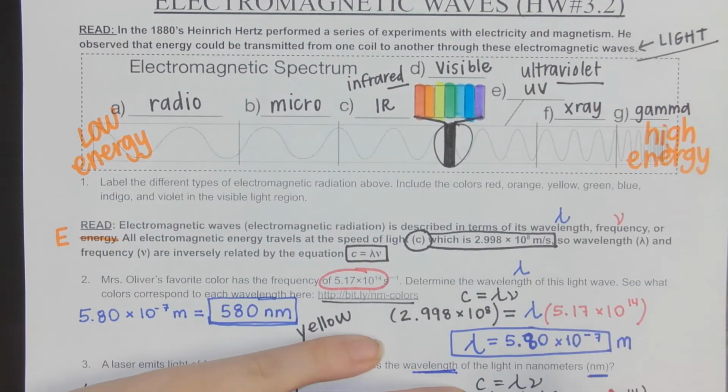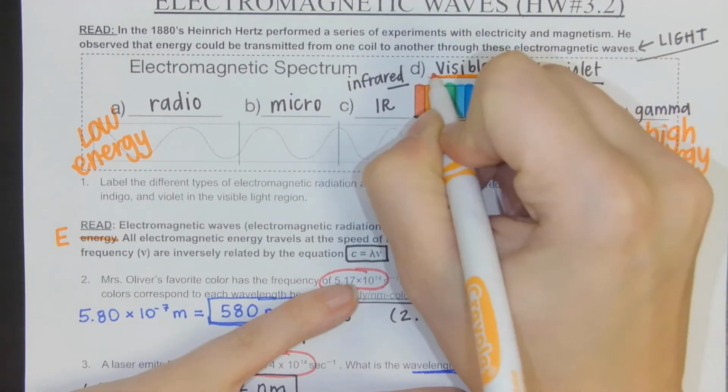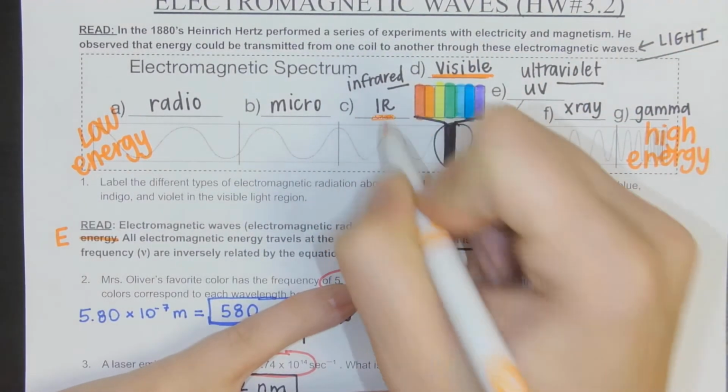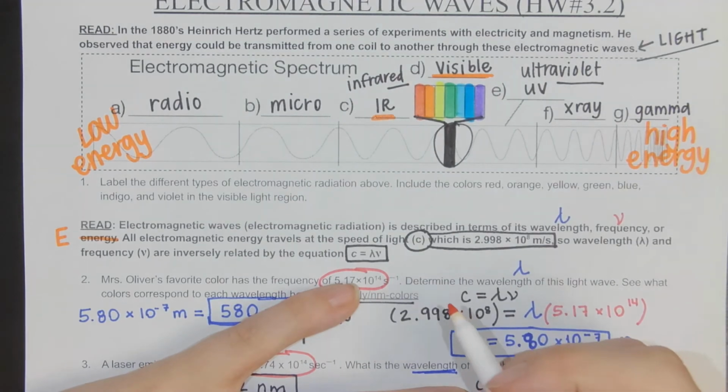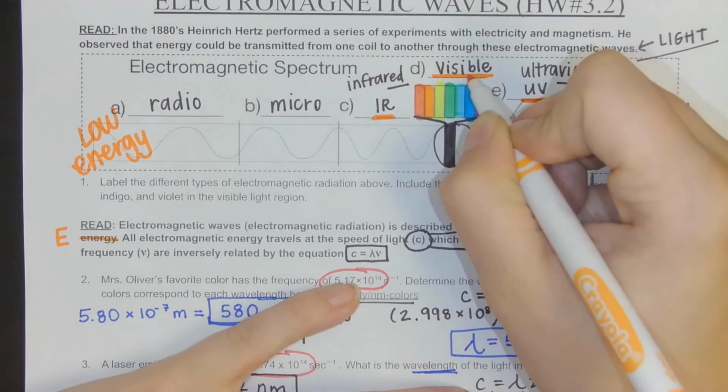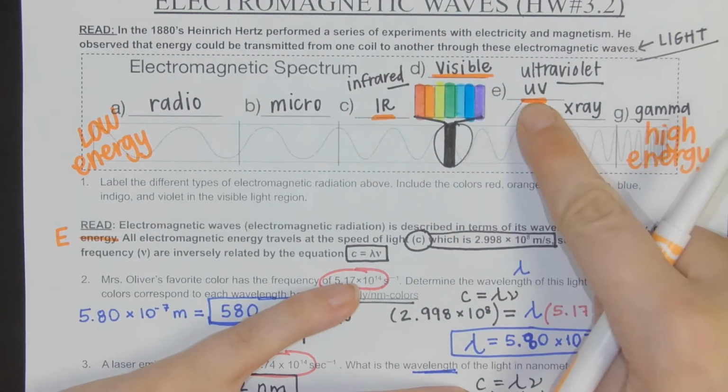By this scale, visible light has more energy than infrared, which makes sense because ultraviolet over here has more energy than visible. This is what gives you a sunburn.